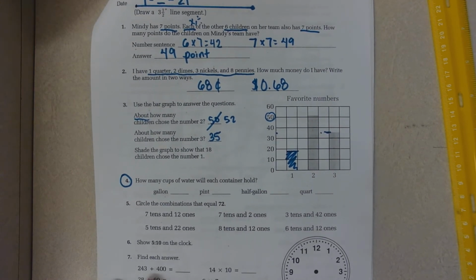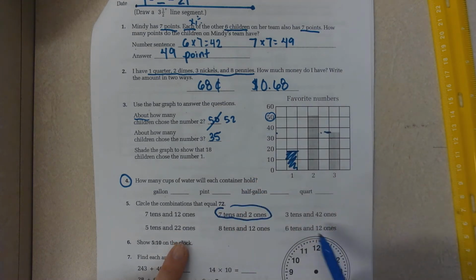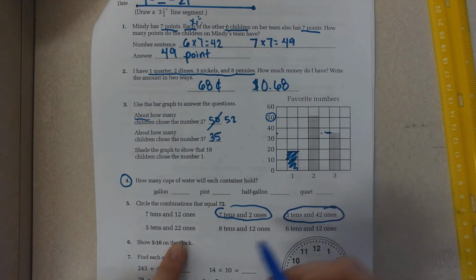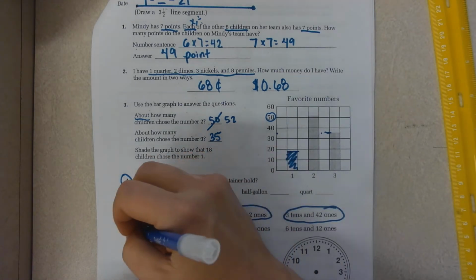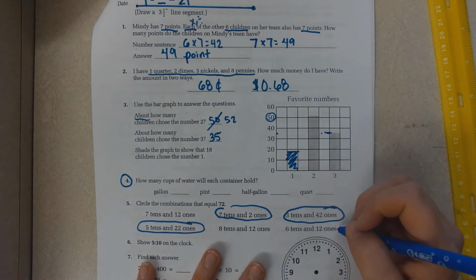Circle the combinations that equal 72. Well, that would be 82. Oh, this one makes 72. 30 plus 40 is 70. This equals 72. 50 plus 22 equals 72. 80 plus 12 equals 92. 60 plus 12 equals 72.